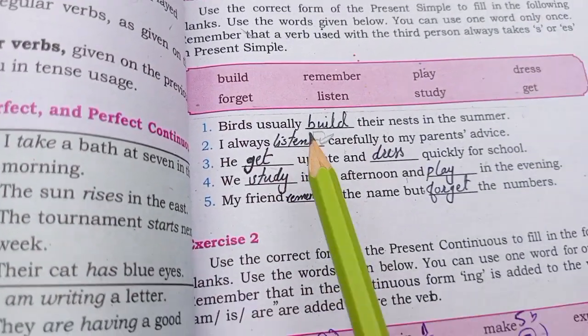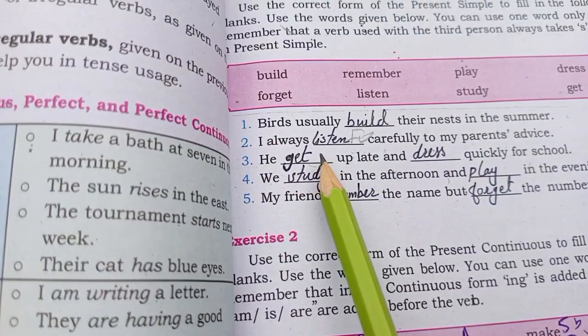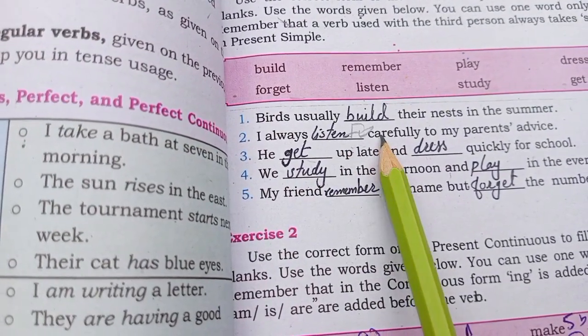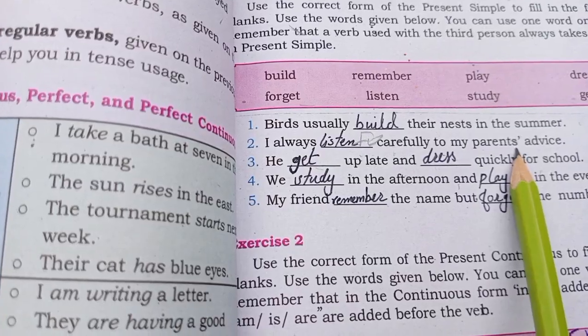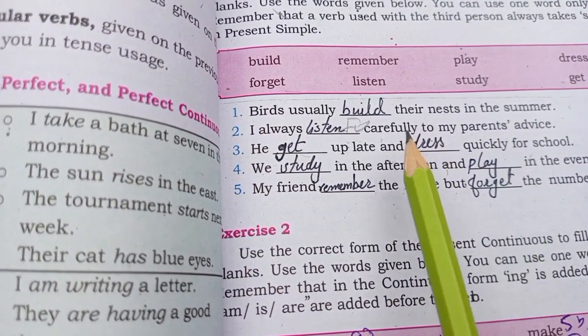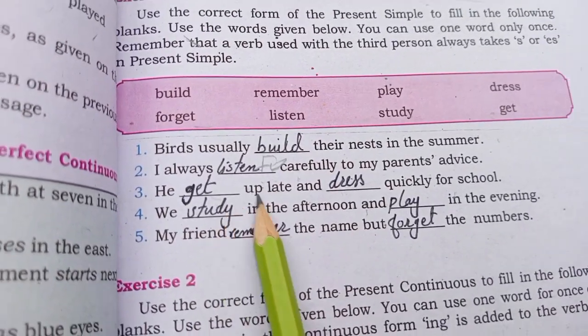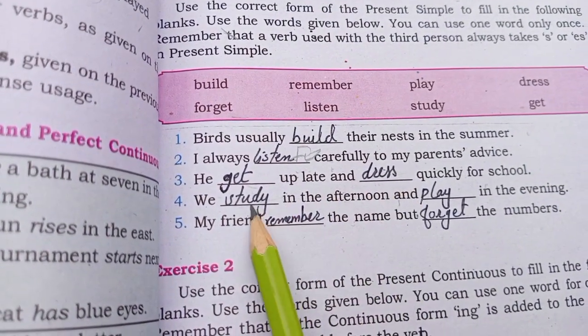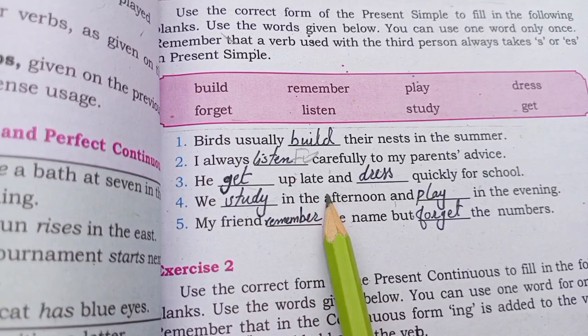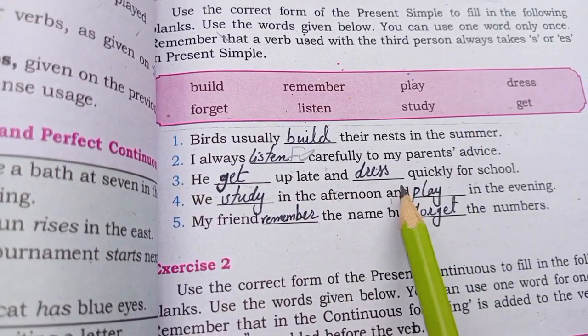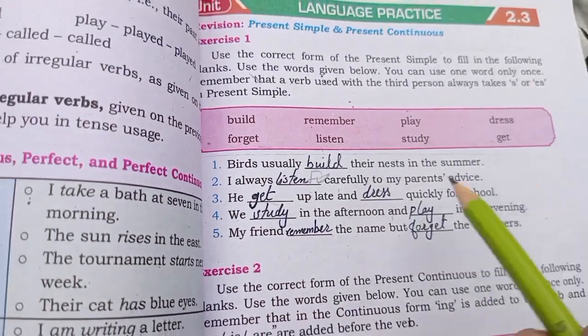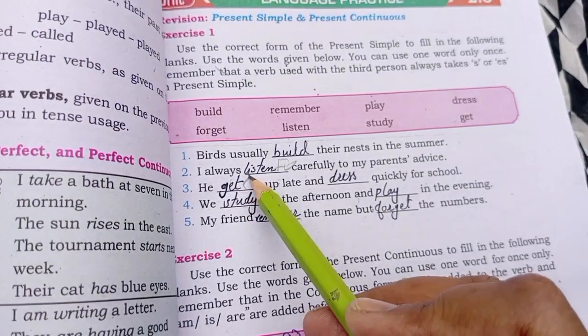Here you are looking: birds usually, what do they do? Build their nest in the summer. I always listen carefully to my parents' advice. He gets a plate and trust, this word will come here. He, if he is there, you will write s there.